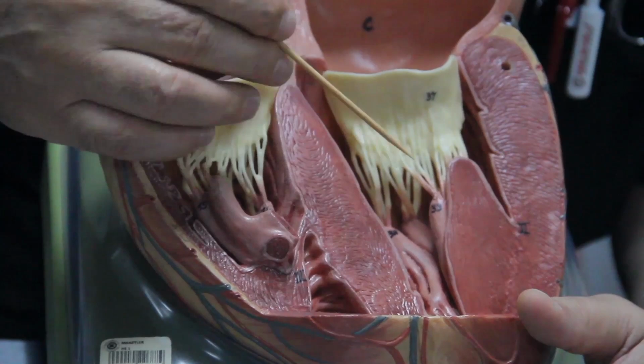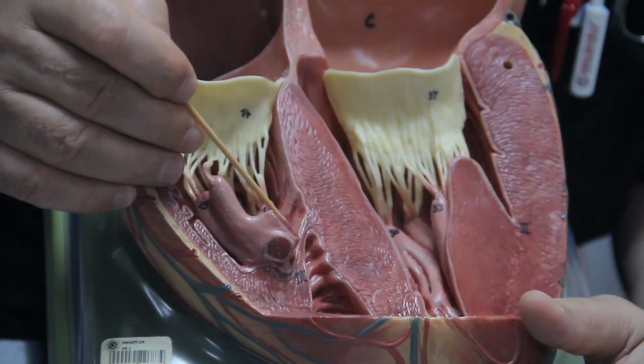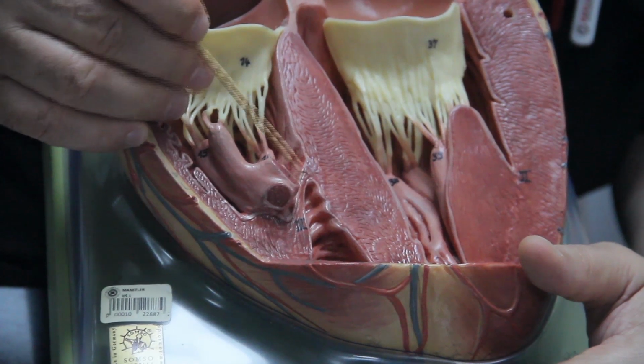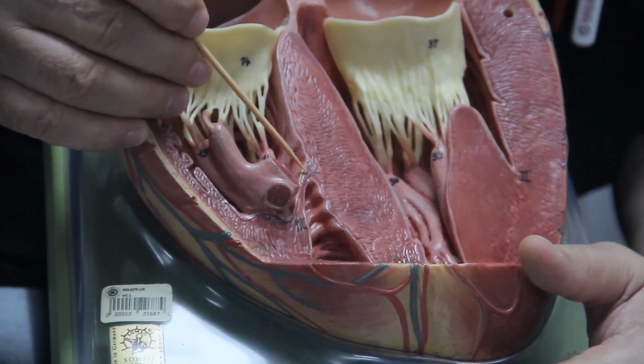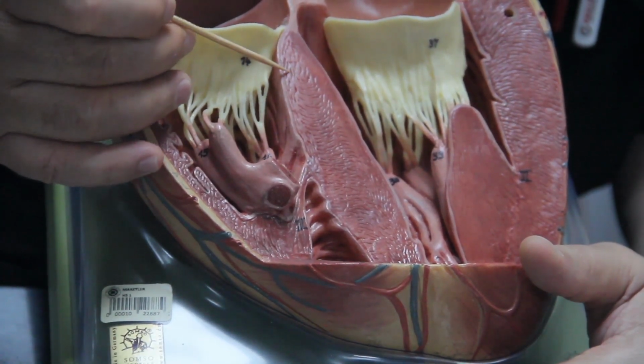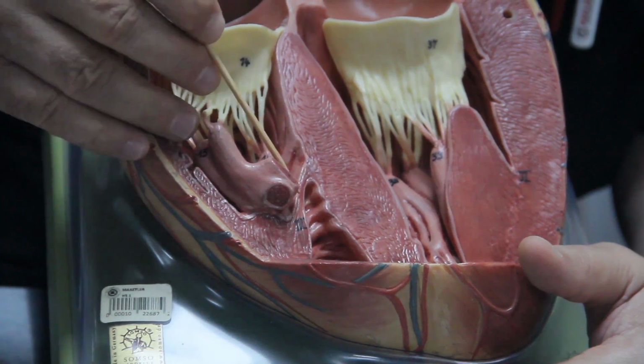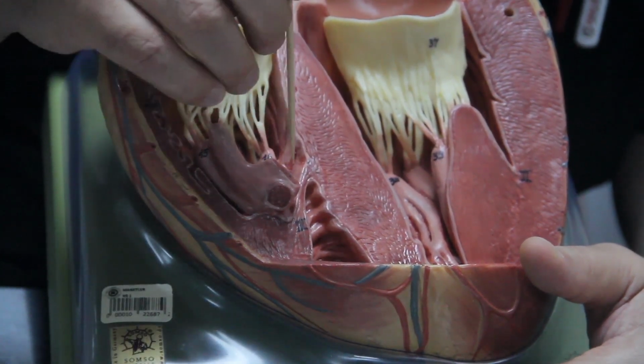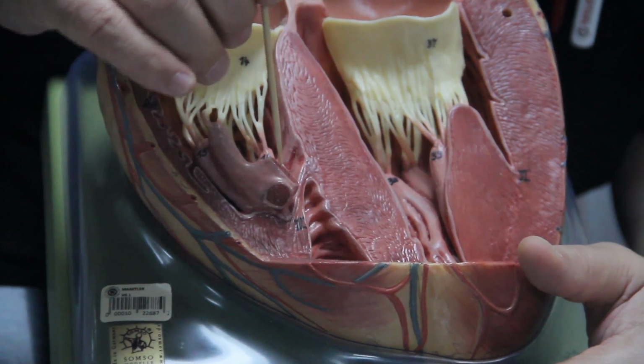You don't have this in the left ventricle. Its functional significance is that it carries branches of the conducting fibers, primarily the right bundle branch, which, as it goes down, gives off branches through this muscle and then goes to the anterior papillary muscle.